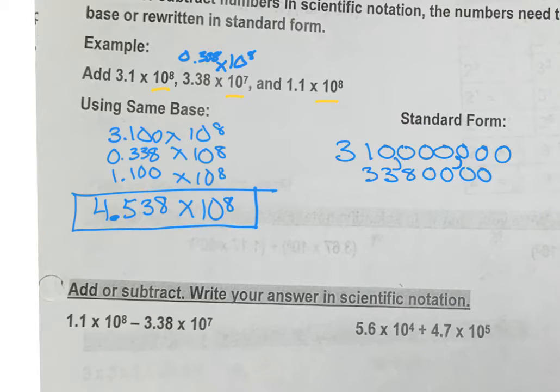Oh, I'm even off one more. Hold on a minute. 1, 2, 3, 4, 5, 6, 7, 8. You have 9 up top. No, you see that, 1, 2, 3, 4, 5, 6, 7, 8. I'm off one.